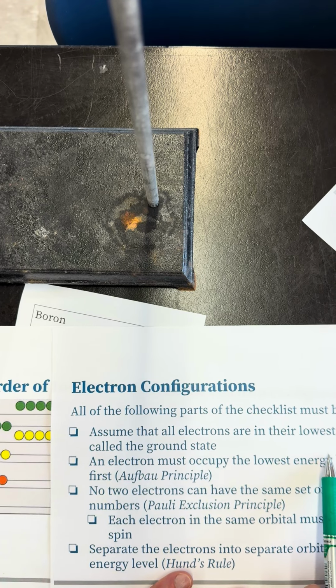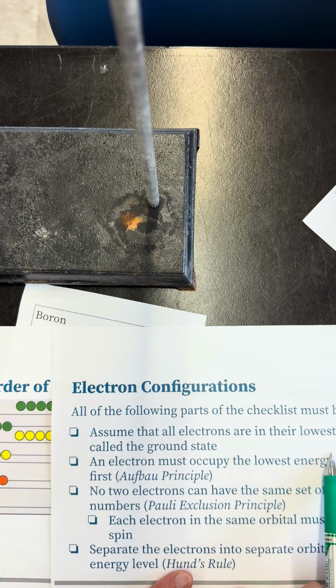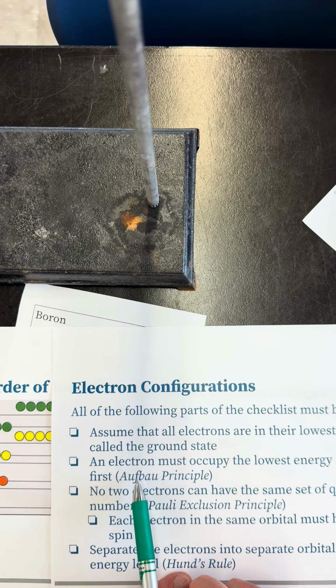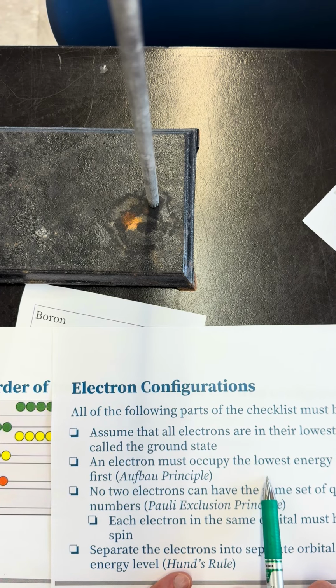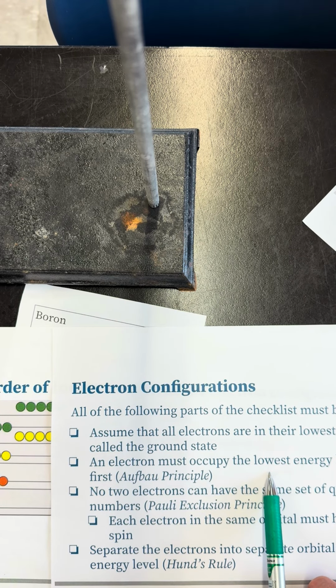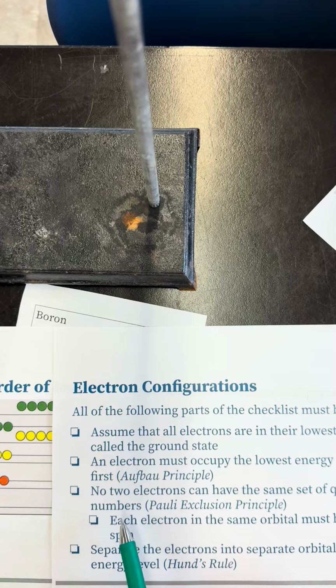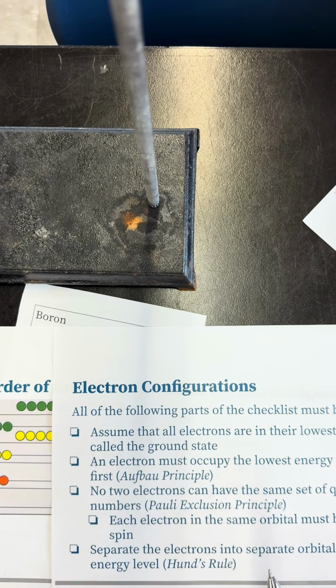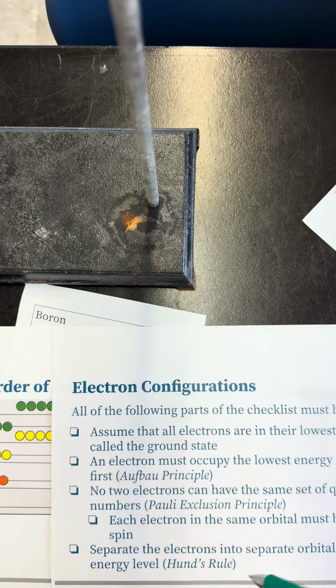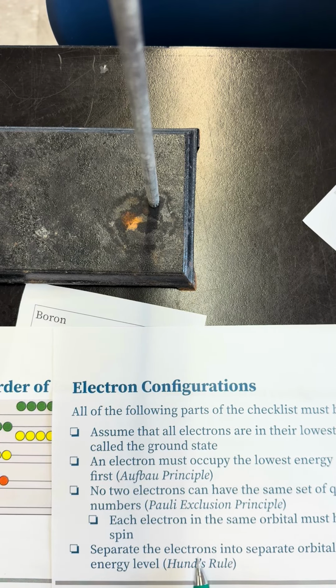When we're doing this, we're always assuming that there's no extra energy added to the electrons. We are always starting with the energy level closest to the nucleus, so the first energy level. We are always making sure that no 2 electrons have the same quantum numbers, so that's why when we're drawing them, we go arrow up, arrow down, and that's how we keep them separated. And then the last one says separate the electrons into separate orbitals in the same energy level.